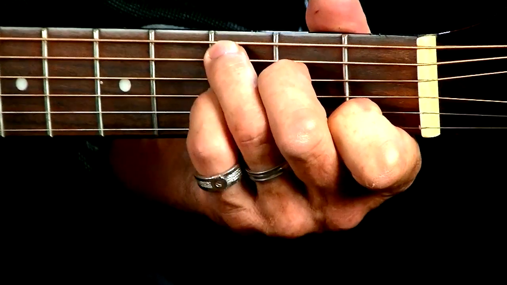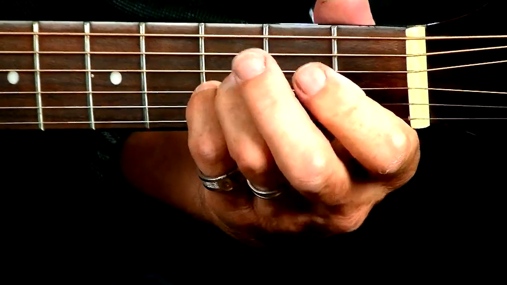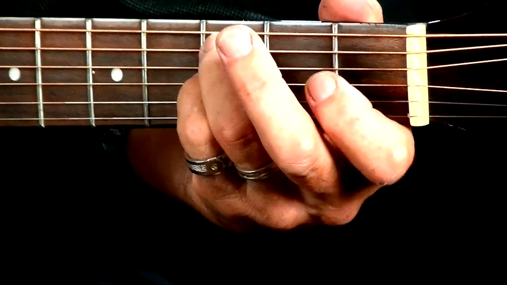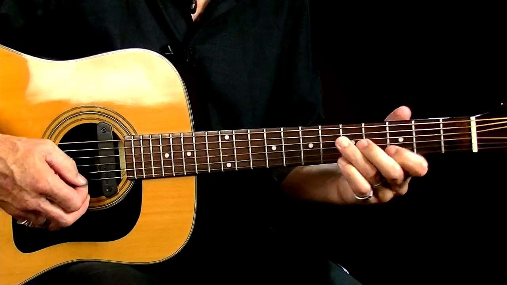Now to give it a bluesy flavor, let's play it as a C7. The little finger goes down here, which is 3rd fret of the G string. That chord is C7. So we've got G and C.